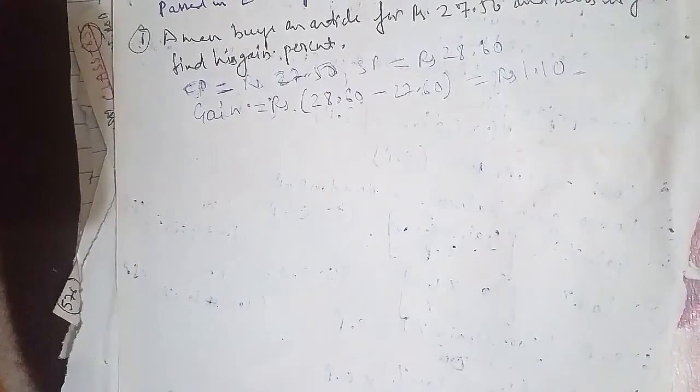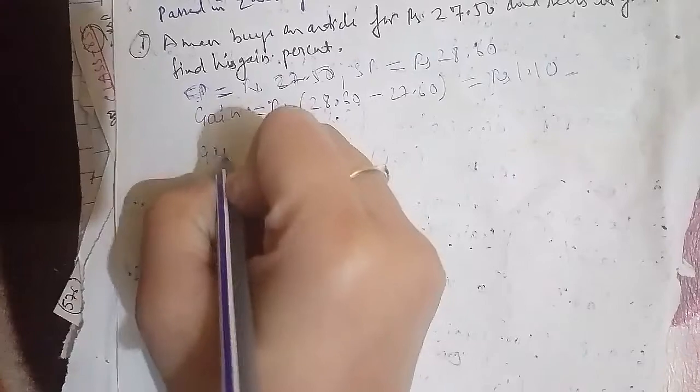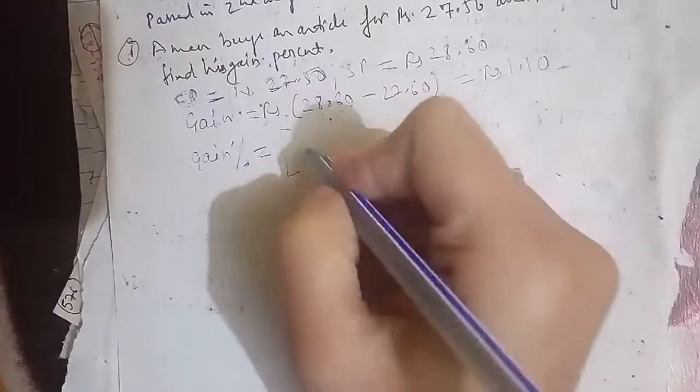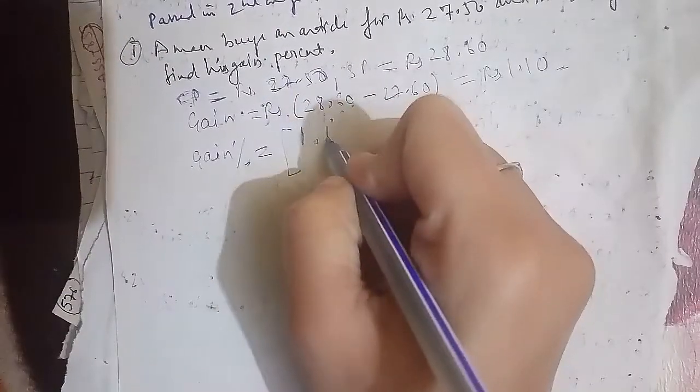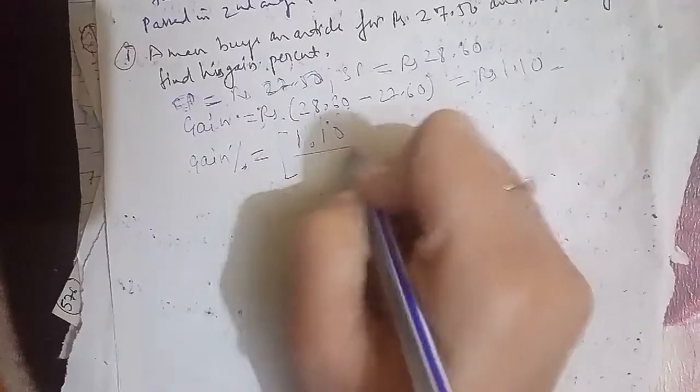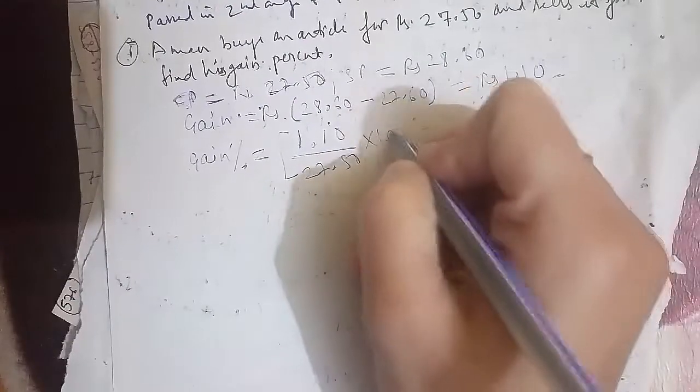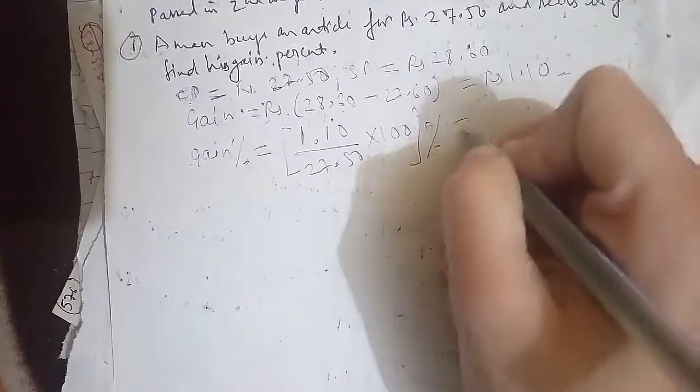Now we have to talk about the gain portion, which is the important one. As I told you, the formula for the gain percent, you have to copy it down at the start, because if you don't know it you will make mistakes. 1.10 upon 27.50 into 100%, which is equals to 4%, that we have as an answer here.